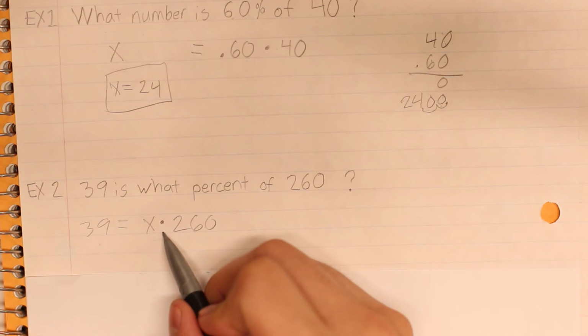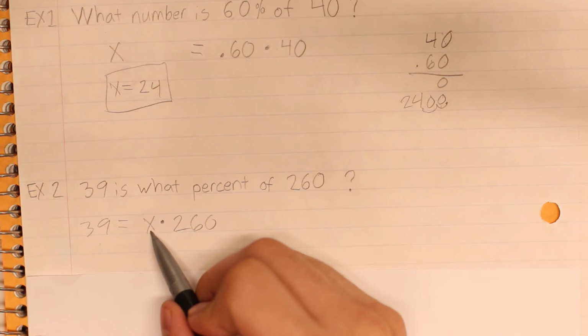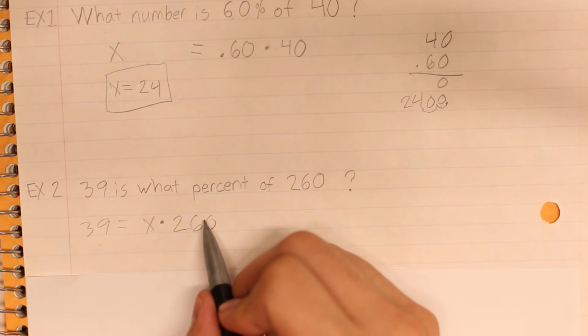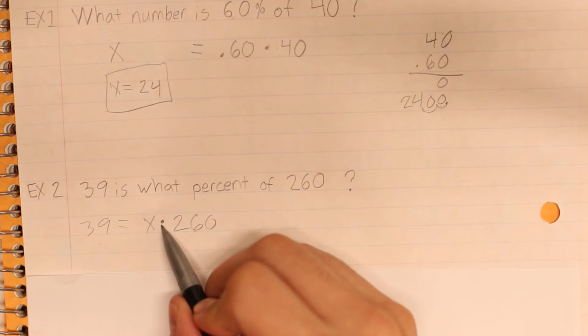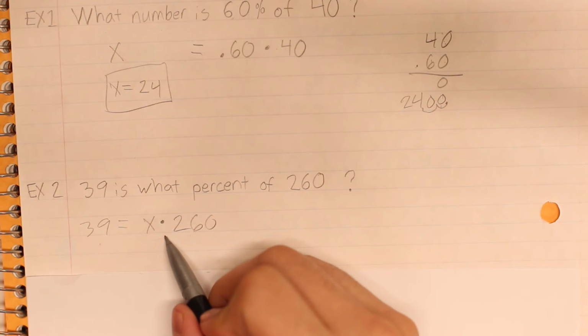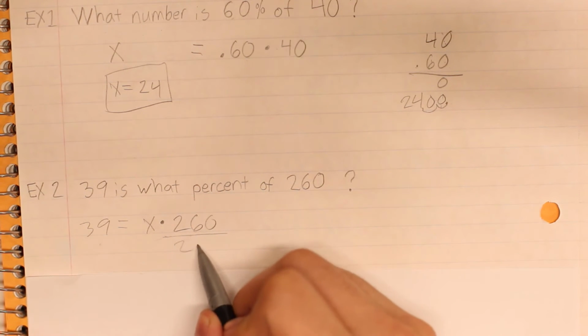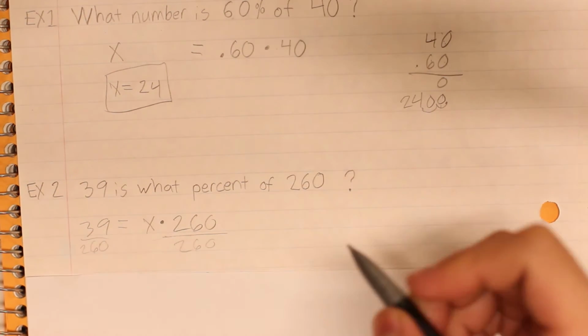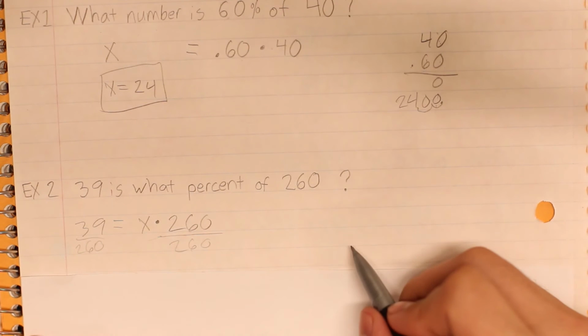So remember, when you have an equation and you need to find out what x is, you got to get rid of all the numbers around it. We got some numbers around it. We have to get rid of them. We do the opposite of what it tells us to do. It says multiply. We say, well, we're going to divide. So we divide by 260. We go ahead and come over here and make our long division.